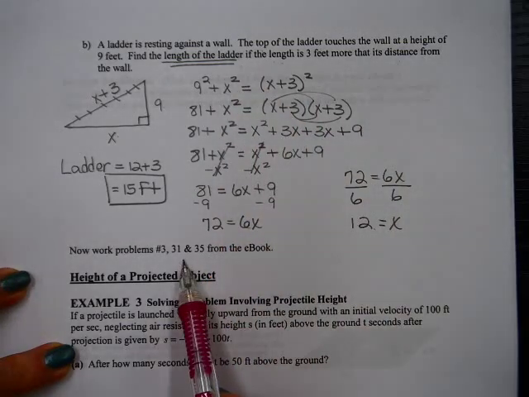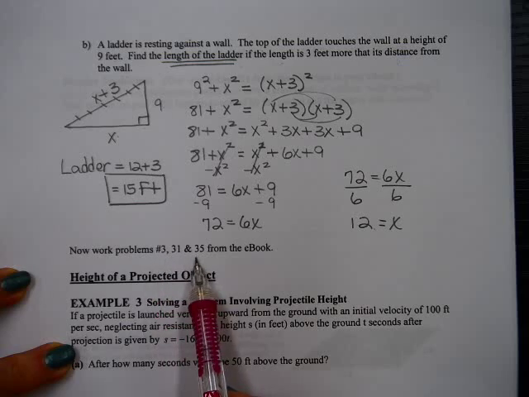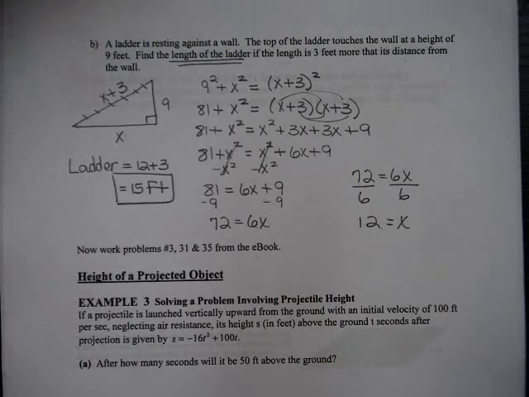And now it would be a good idea for you to pause and work problems 3, 31, and 35 from your book to practice these types of problems.